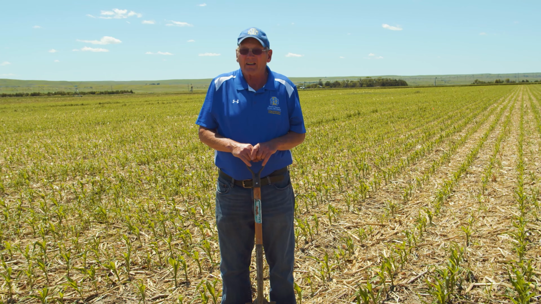We chose this field because we chose not to use insecticides on this field to see if there was a way we could handle corn rootworm without insecticides. We still haven't put insecticides here. We do have a comparison of BT versus non-BT, so maybe that's what you'd call an insecticide, but we haven't put a broadcast insecticide on here.